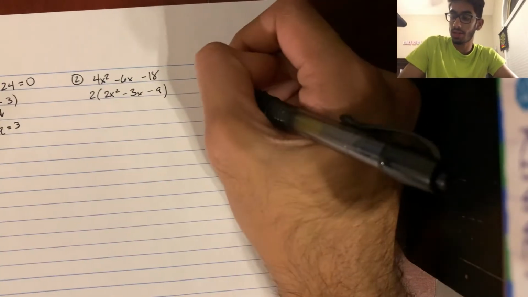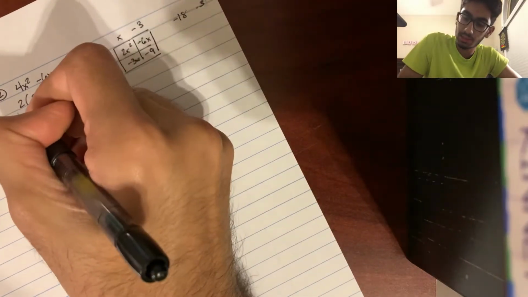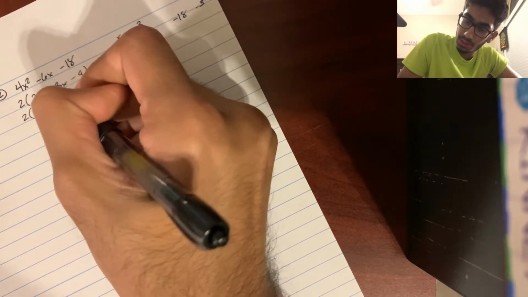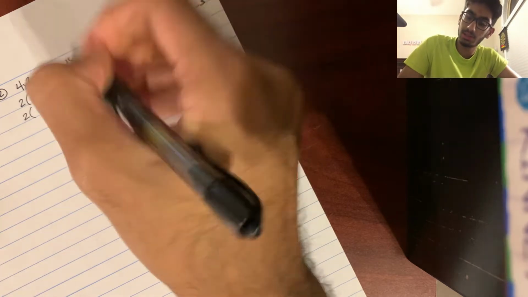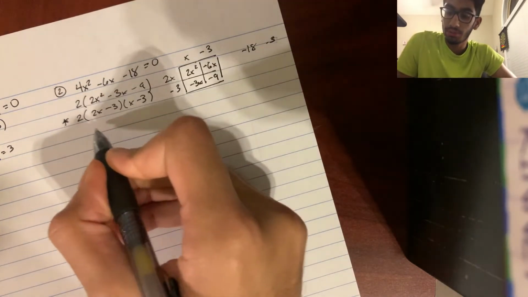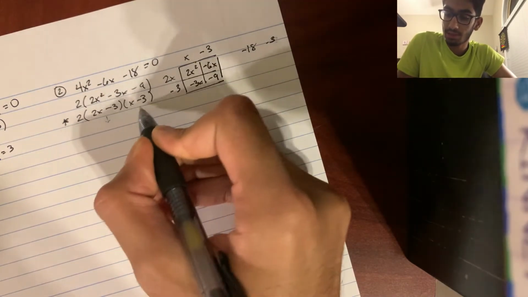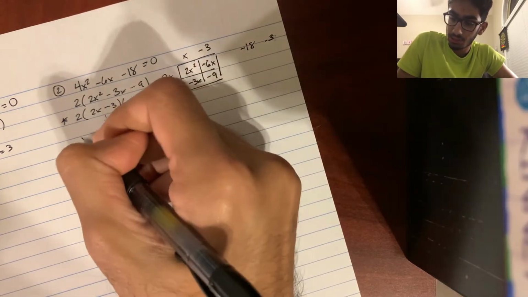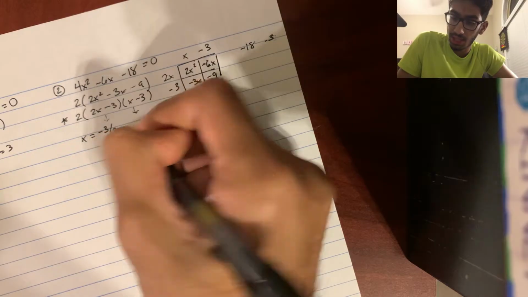So now you want to go ahead and do our box. So this turns out to be 2x plus 3, x minus 3. So that would be our factored form right here. If this is equal to 0 and wants us to solve, we would just simply set these equal to 0. So this would become x equals 3. This would become x equals negative 3 halves.